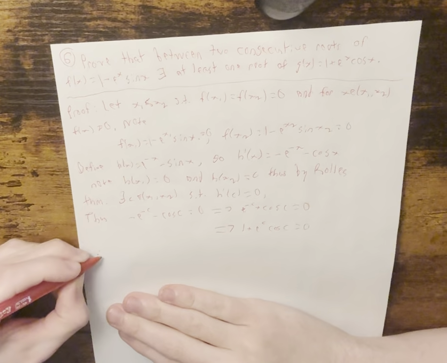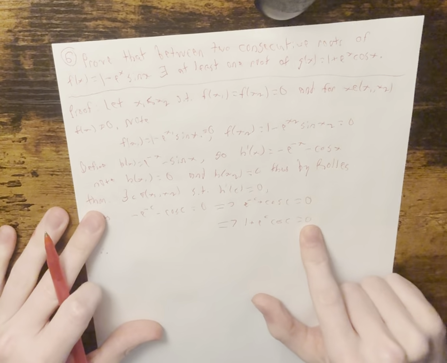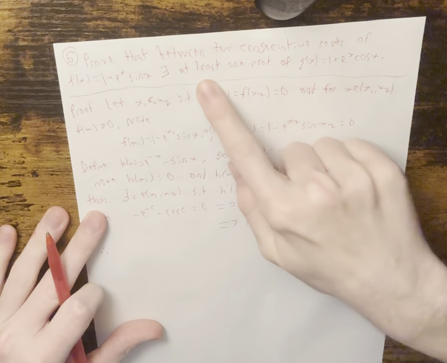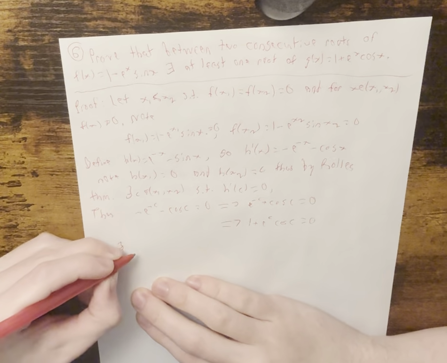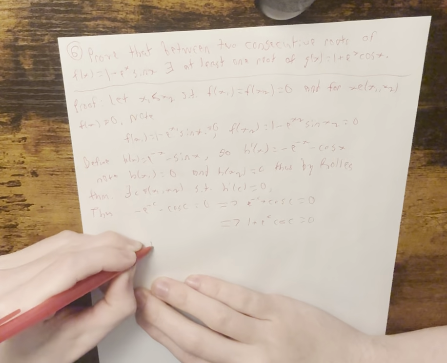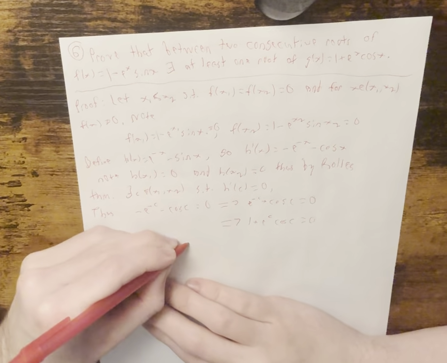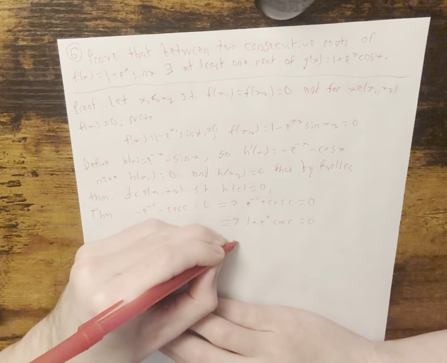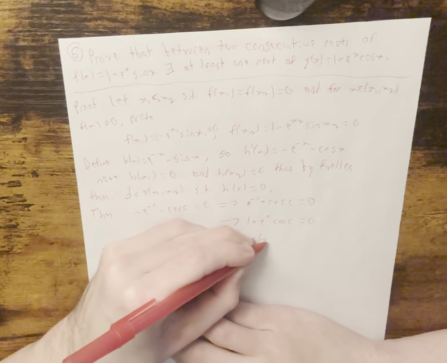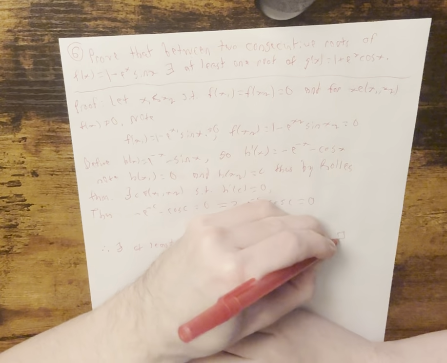Thus, there's a root at g(c). There exists at least one root at g(c). Thus, there exists at least one root of g(x). And we're finished.